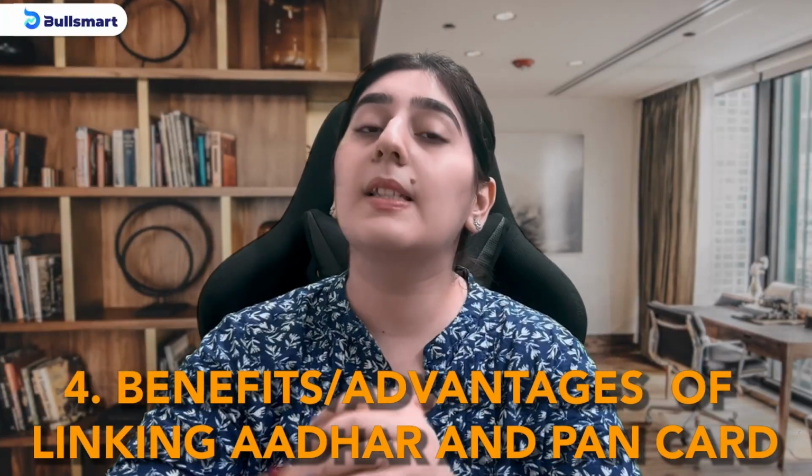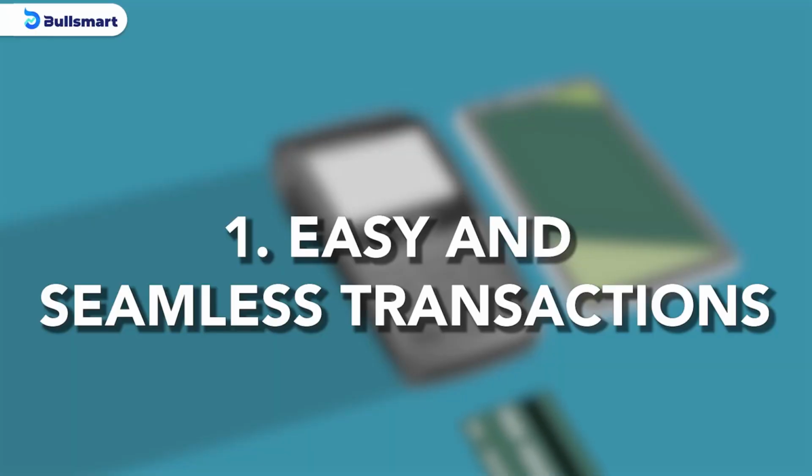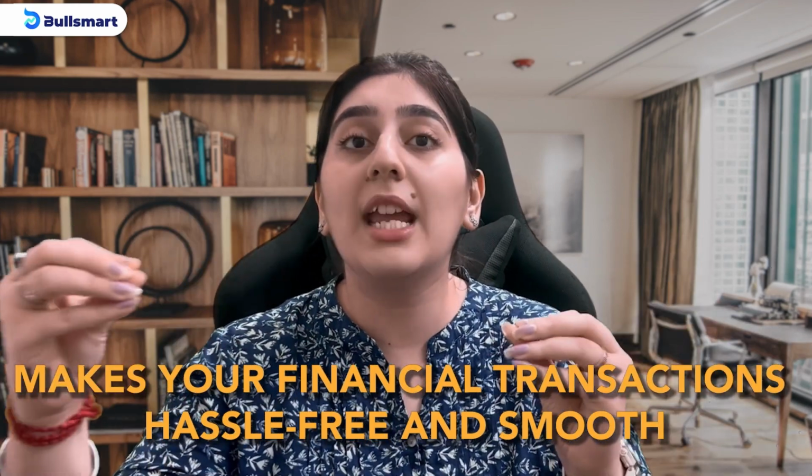Next, let's discuss the benefits or advantages of linking your PAN and your Aadhar card. Now that we've understood the process and the challenges involved in the process of linking your Aadhar and your PAN card, now let's explore the benefits of linking your Aadhar and PAN card. Number 1. Easy and seamless transactions. Linking your PAN card and Aadhar makes your financial transactions hassle-free and smooth.